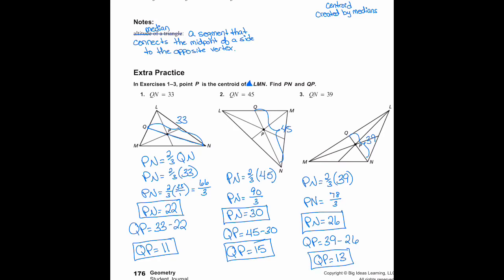Something you should be noticing while we go through these is that the short side is always half of the long side. Half of 22 is 11, half of 30 is 15, half of 26 is 13. Think about it, it makes sense because PN is 2/3 and QP is 1/3, that's half of 2/3. So that should always make sense.